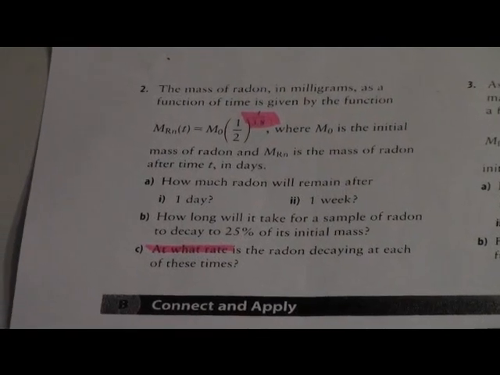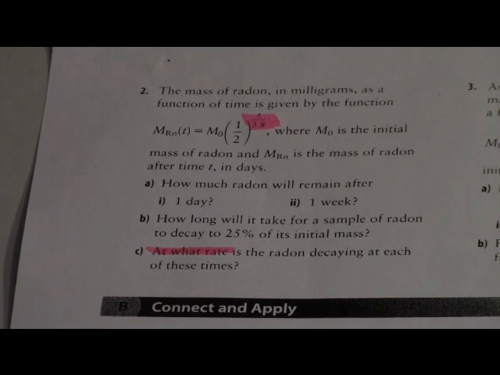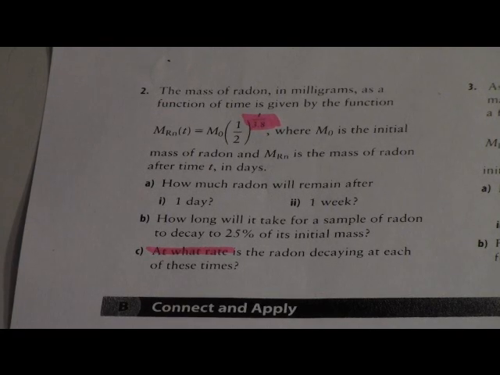...you how to solve an exponential word problem from the Calculus and Vectors grade 12 textbook. The question states that the mass of radon in milligrams as a function of time is given by the function mRn of t, which is equal to m0 (1/2) to the exponent t over 3.8, where m0 is the initial mass of radon and mRn is the mass of radon after time t in days.